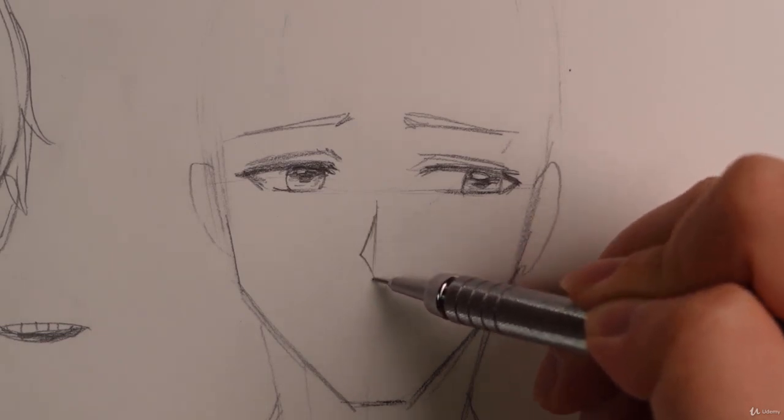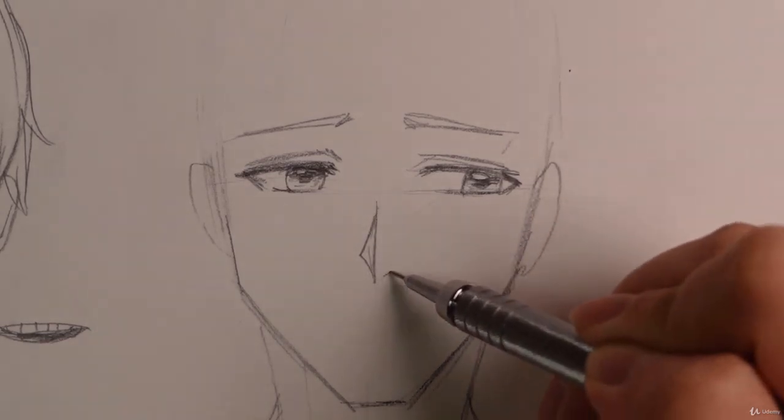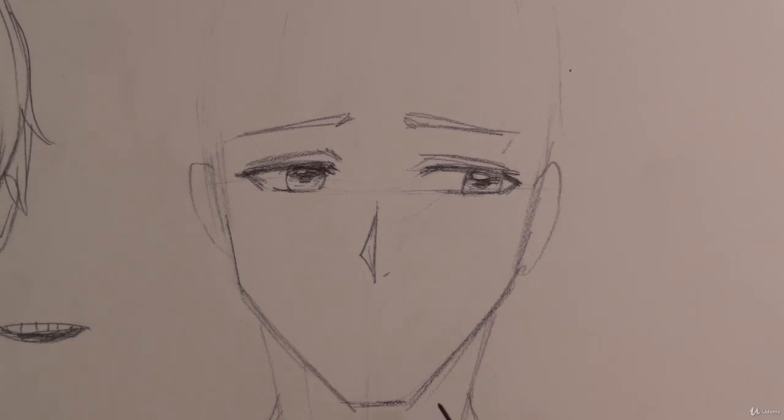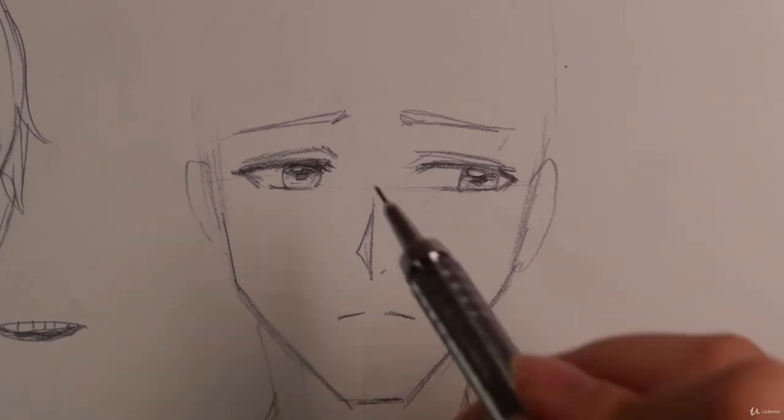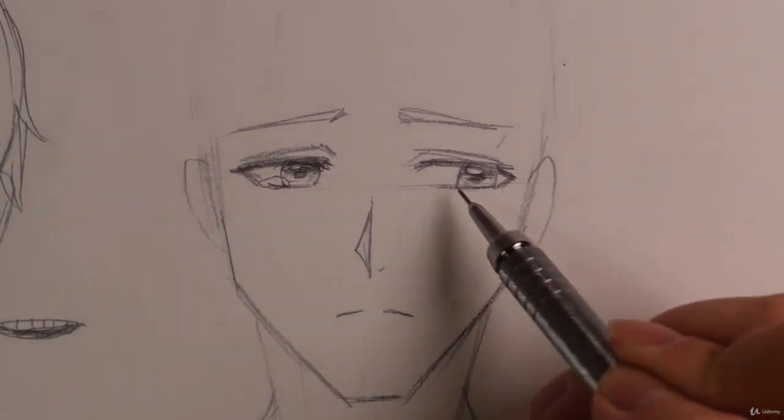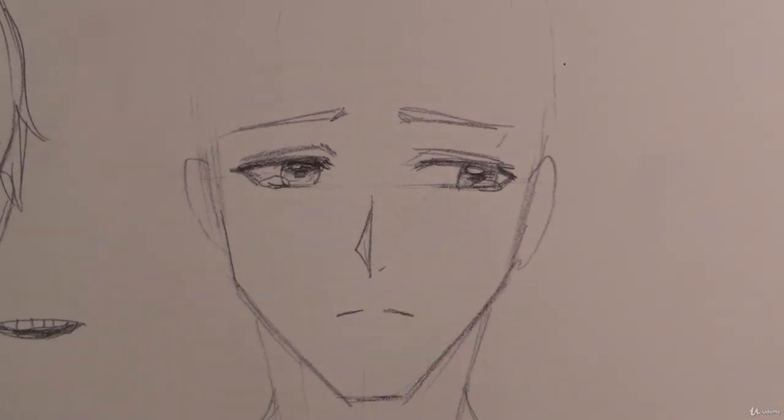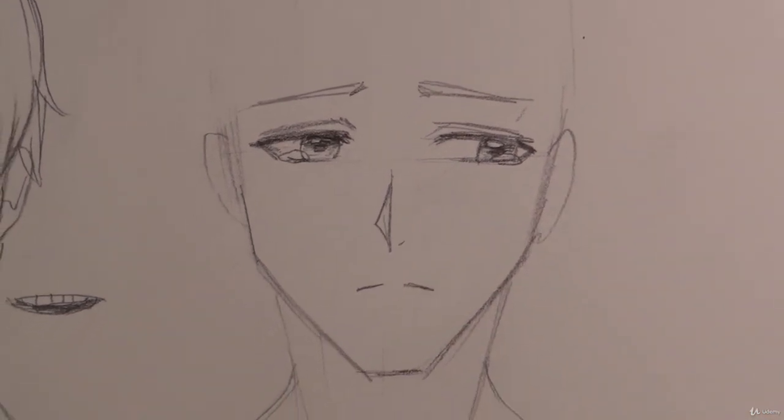The nose will be pretty similar. If you want, you can have a more solemn look by just drawing two little lines that slant downward once again. You can add a little bit of tears as well. Maybe he's tearing up at something. And you're good with that.